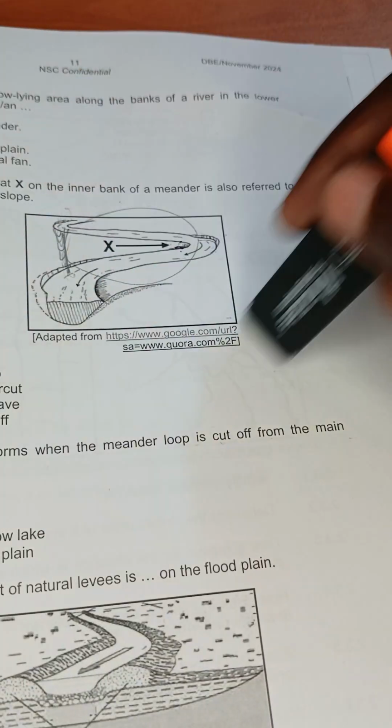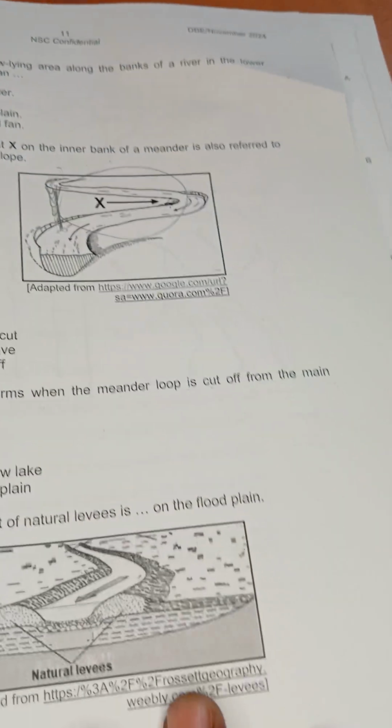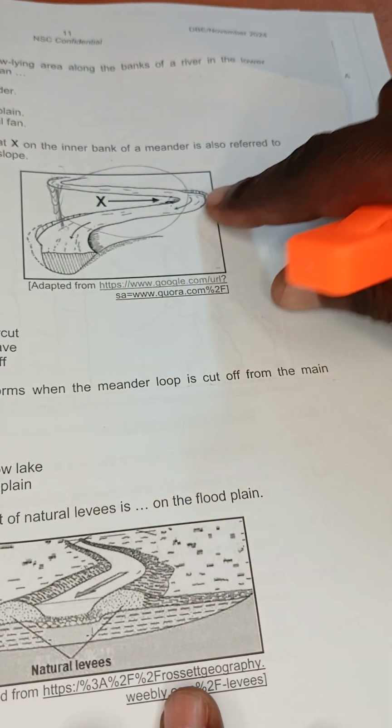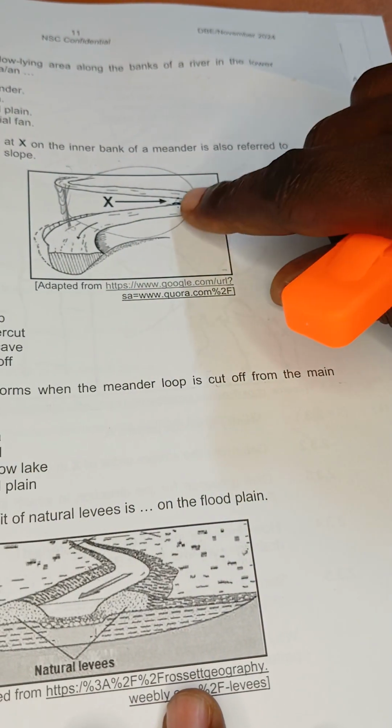Then when it comes also to the meander, where is erosion taking place? Outer bank. Where is deposition taking place? The inner bank. So this is a cut-off slope, undercut slope. This is a slip-off slope.